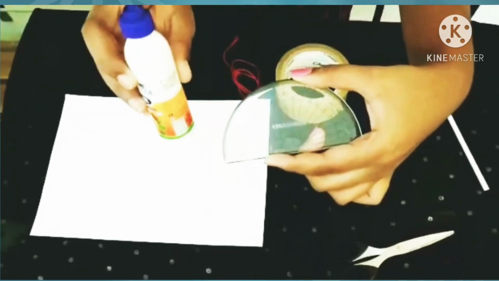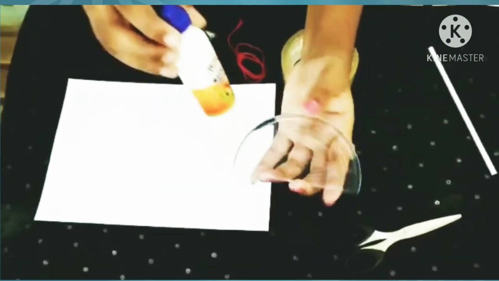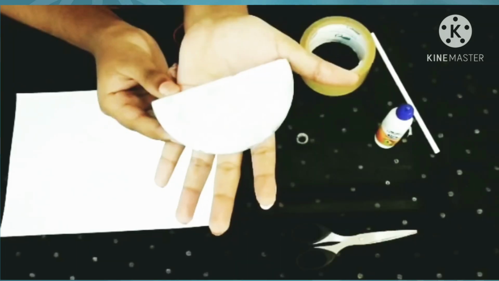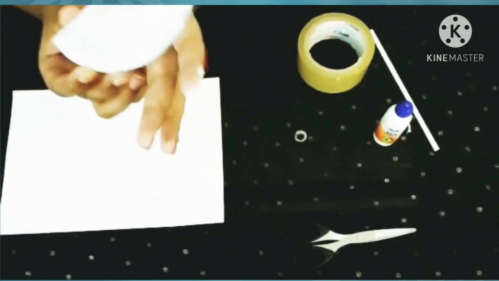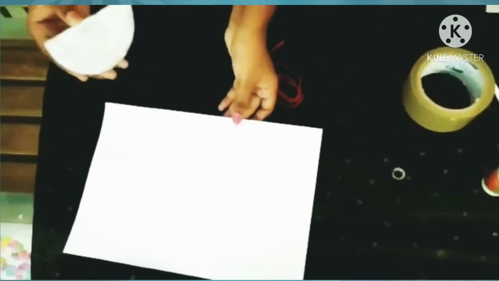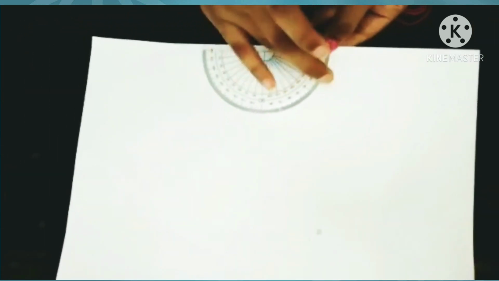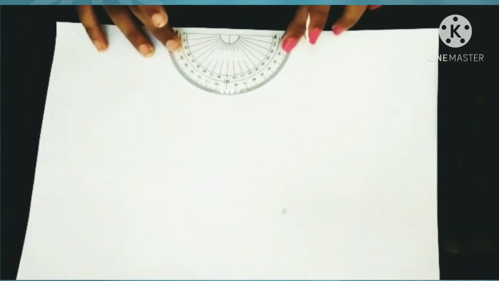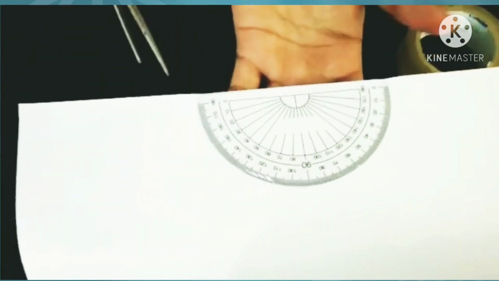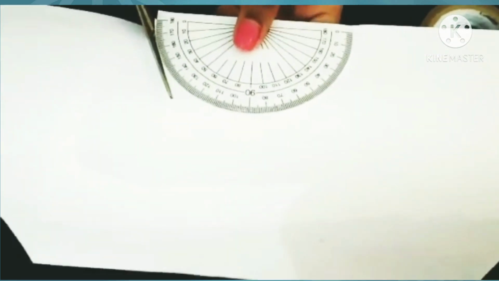So, first you take your protractor and on the reverse side, apply glue. Make sure you apply it well and uniformly. Once it's done, paste the protractor on the white paper. Using a pair of scissors, cut out the paper from the edges of the protractor.